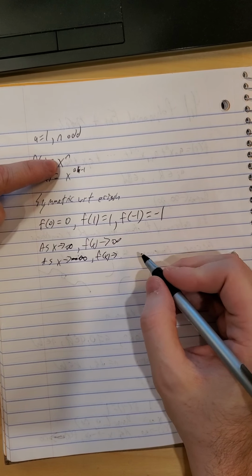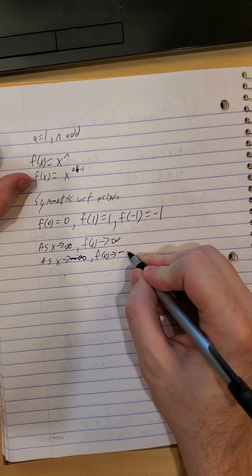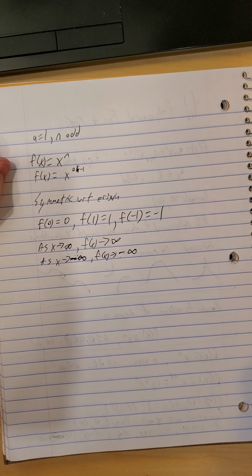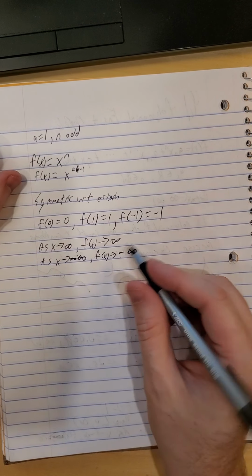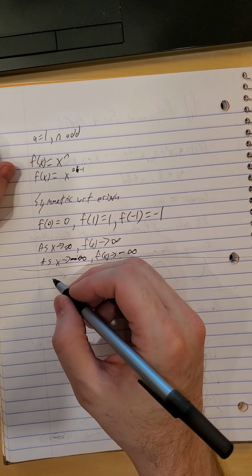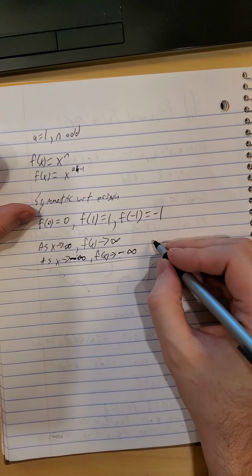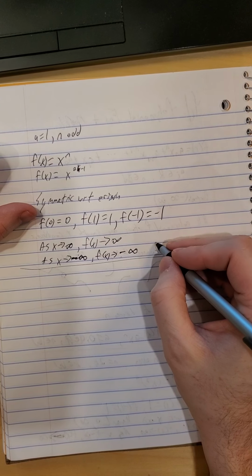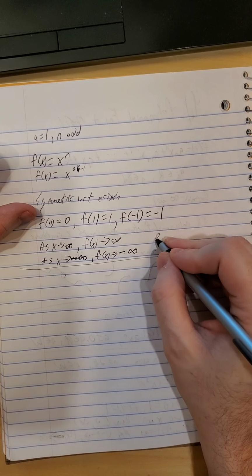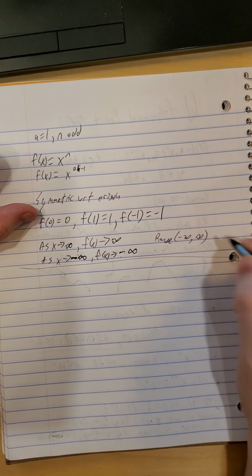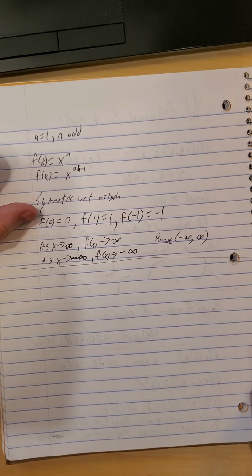An odd number of negatives stays negative, so now we're approaching negative infinity. So our range, because we approach both negative and positive infinity, is all the real numbers, negative infinity to infinity.